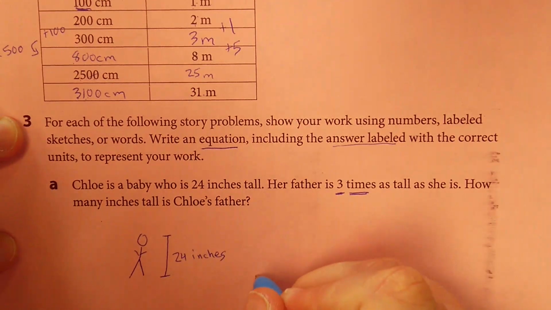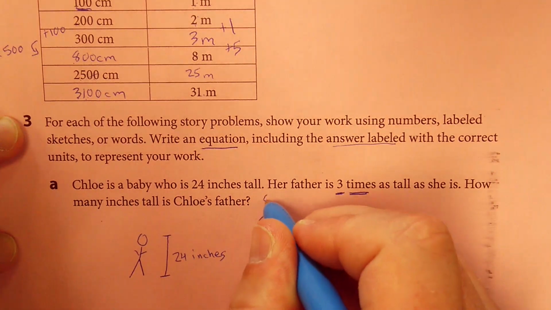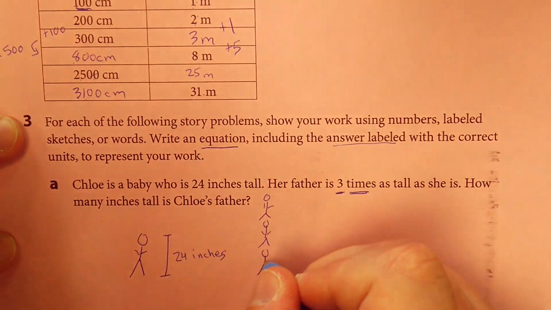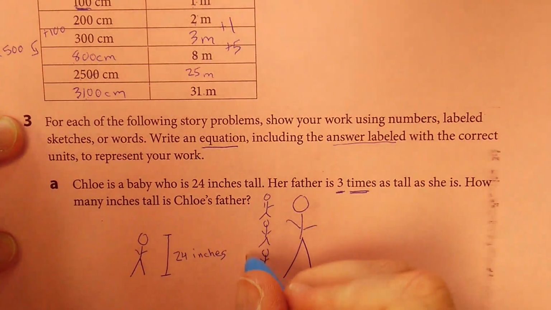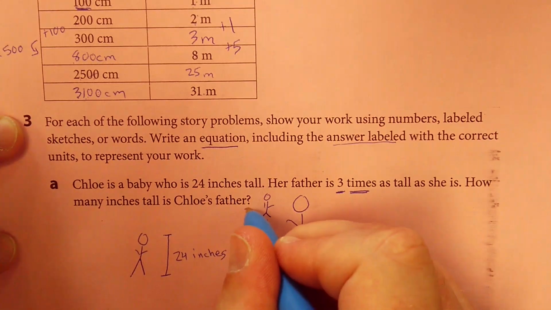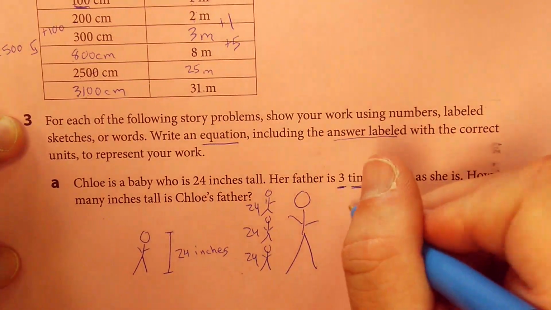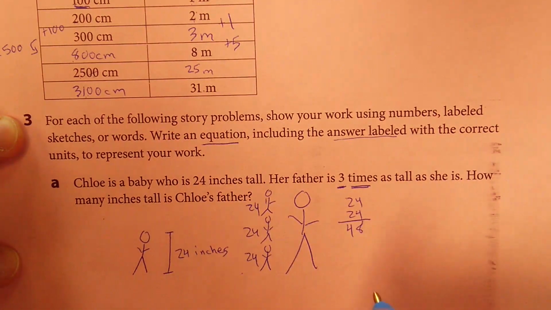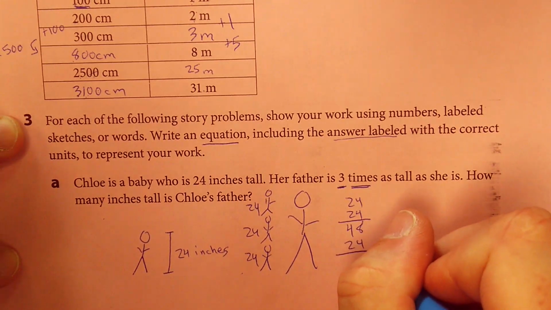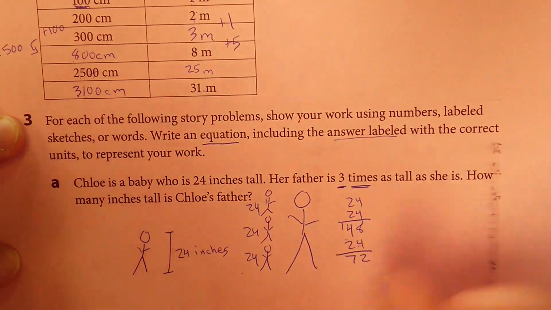So that would be like taking 3 Chloes and stacking them on top of each other, right? That would be the same height as the dad. Okay? So I would have a 24, a 24, and a 24. You could add them together, right? We could do that. So if I wanted to stack it that way, I could say 24 plus 24, so that's 48. And then I add another 24 to that. That's 12. Carry the 1, 4, 5, 6, 72 inches.